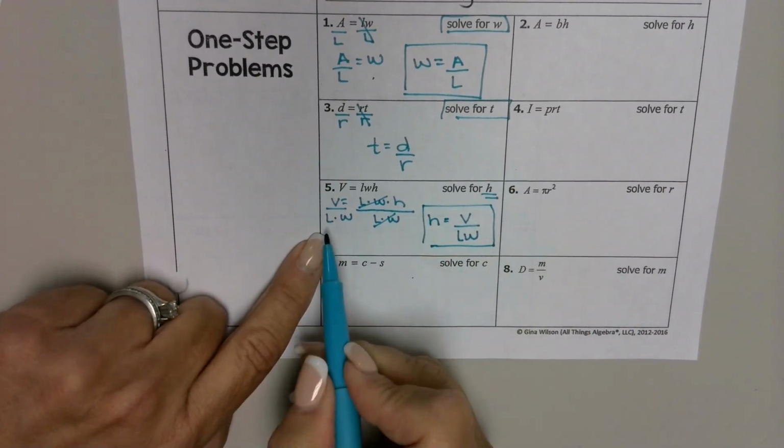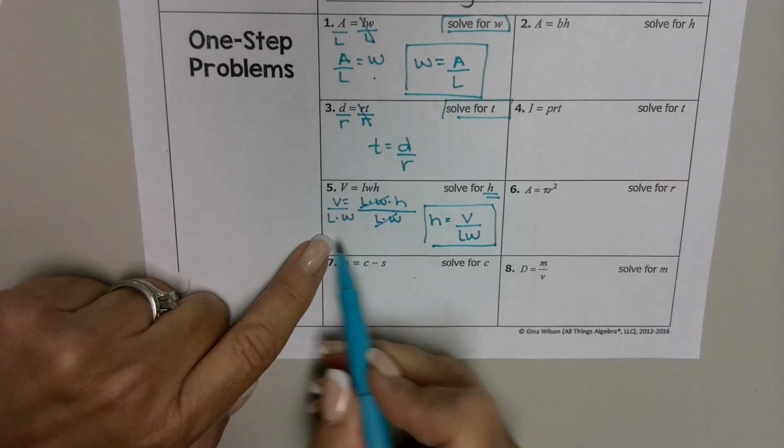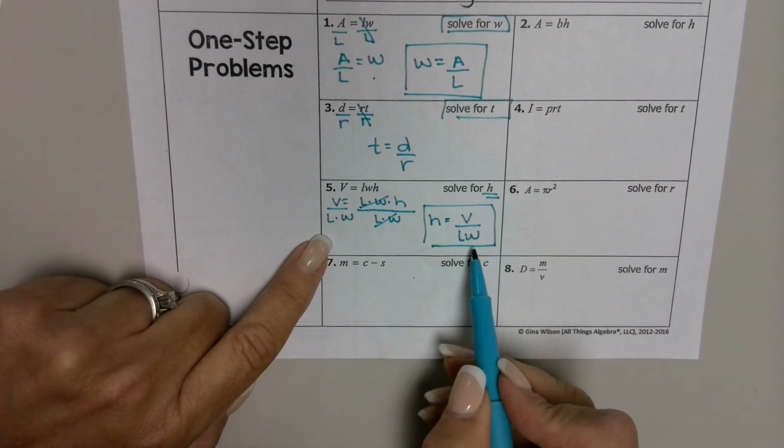Now, you'll notice I have my multiplication dot, and over here I got rid of it. And you could keep it in there. It's not wrong if you do.